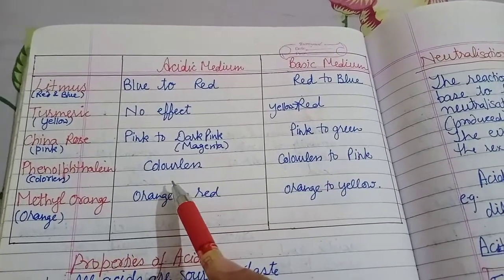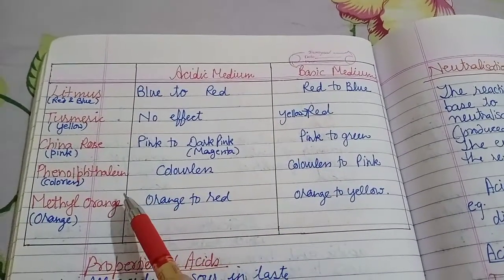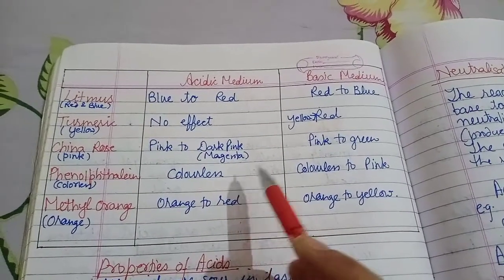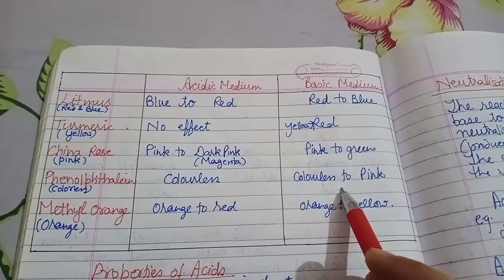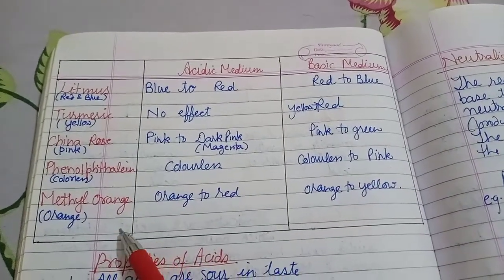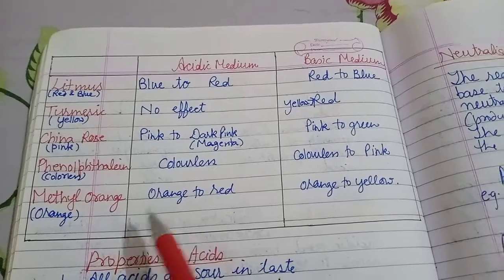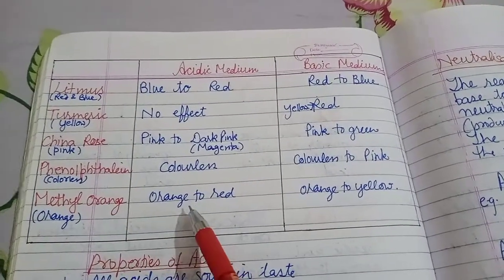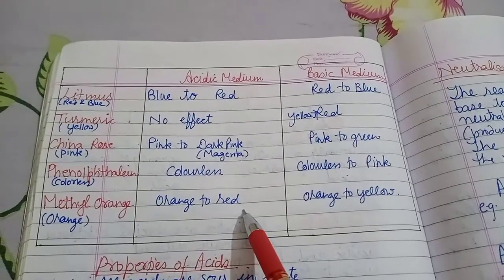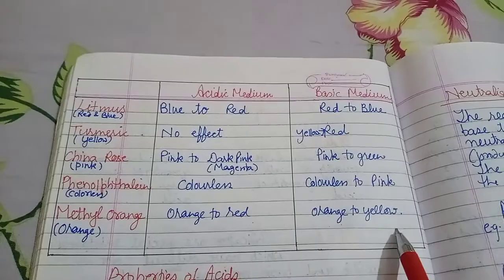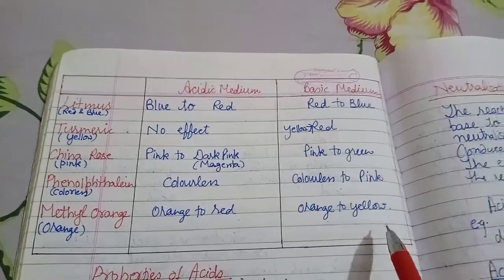Next, phenolphthalein, which remains colorless in acidic medium, but in basic medium it changes to pink color. Methyl orange remains orange in color. In acidic medium it changes to red, and in basic medium it changes to yellow. Right?